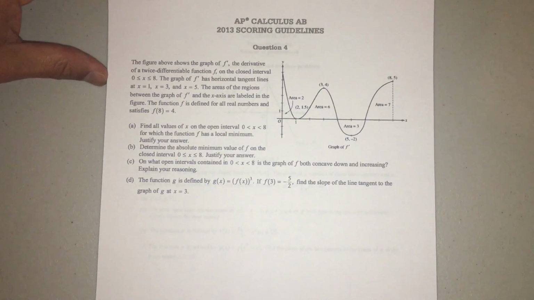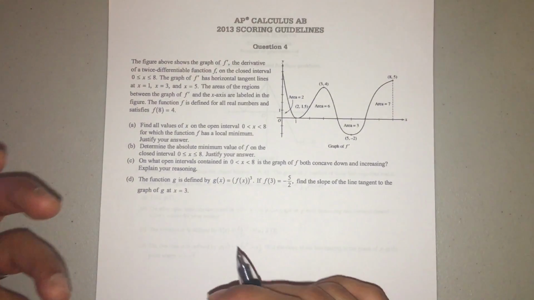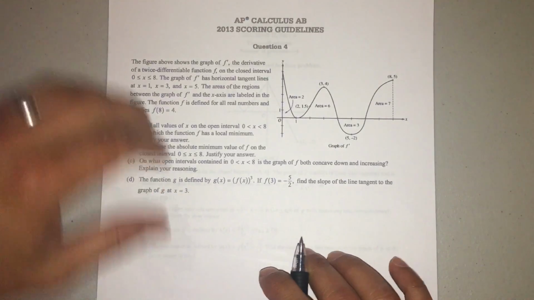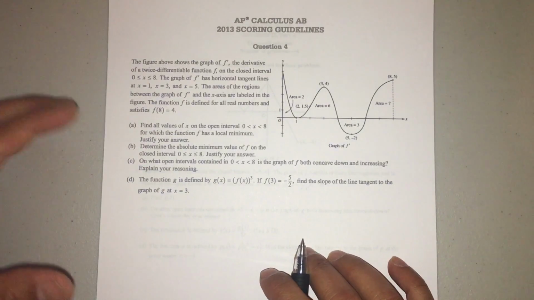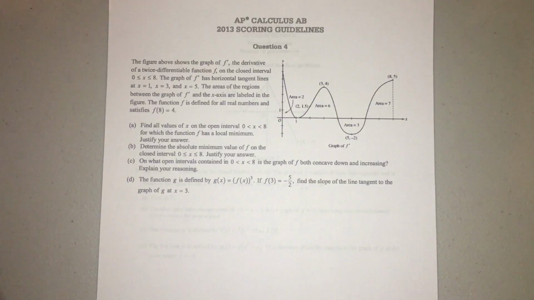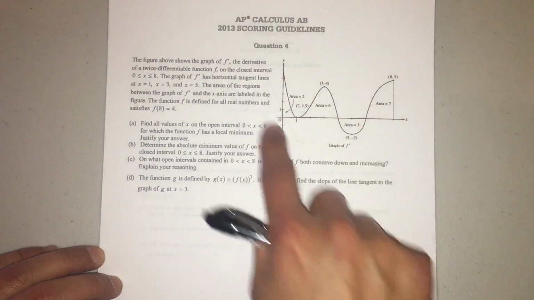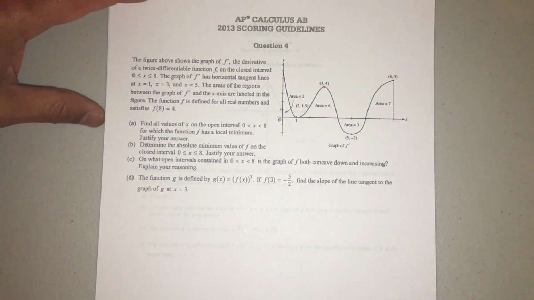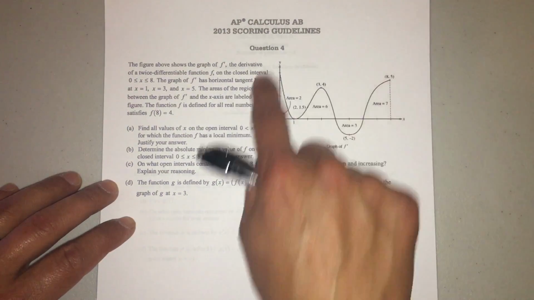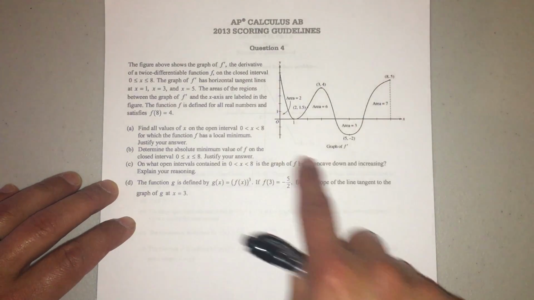Hey guys, I want to go ahead and continue doing some of these graph analysis FRQs. Today we're going to be working on 2013 and 2014. Just to give you an idea, when you see these graphs, what are they going to be asking you? What to look for? A lot of times, of course, they're going to give you a graph and you're going to have to analyze it. A lot of times, guys, the graph is going to be the derivative.